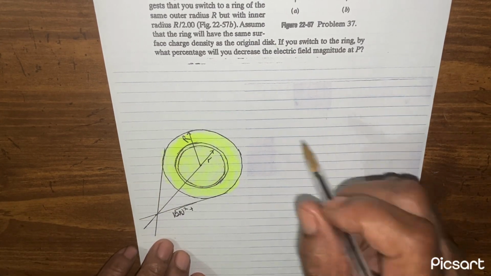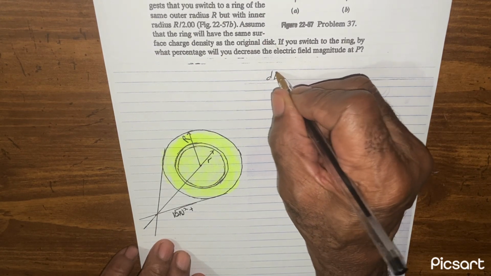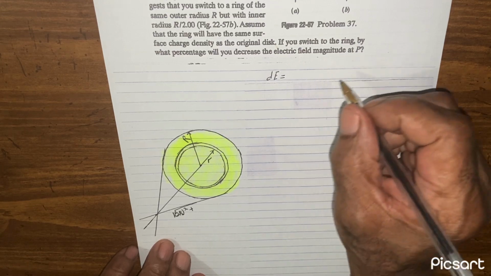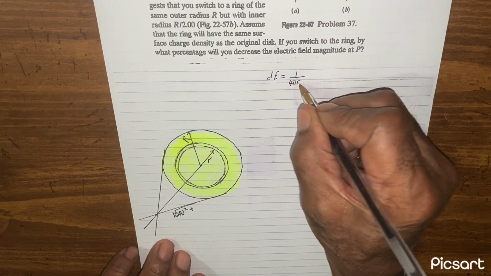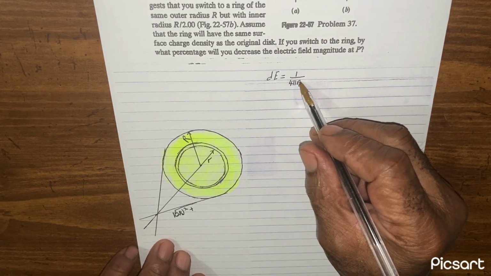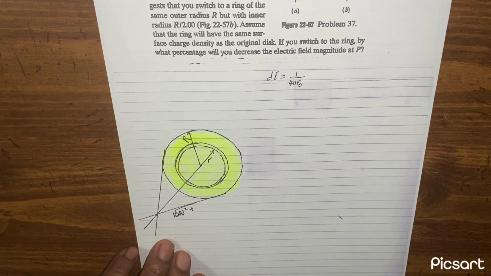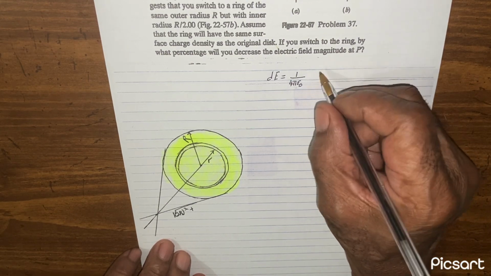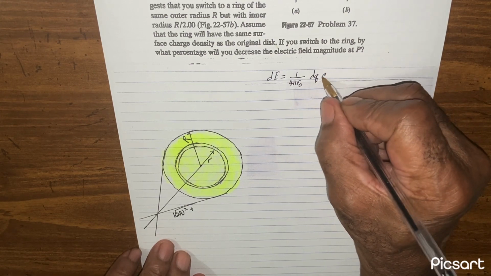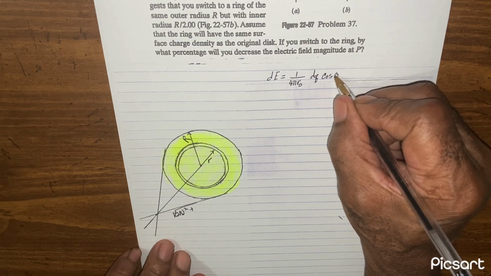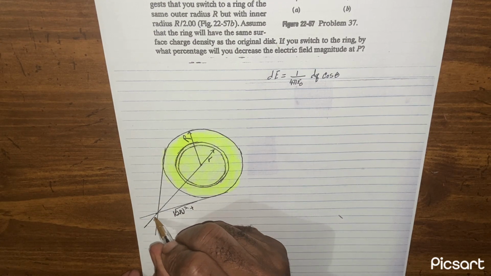So first we know that dE, we're going to write our formula for electric field, is equal to 1 over 4 pi epsilon naught. We'll use this rather than k because we're going to have some pi factors that will cancel out, times dQ times the cosine of theta in this case. And we're getting that cosine from theta here.